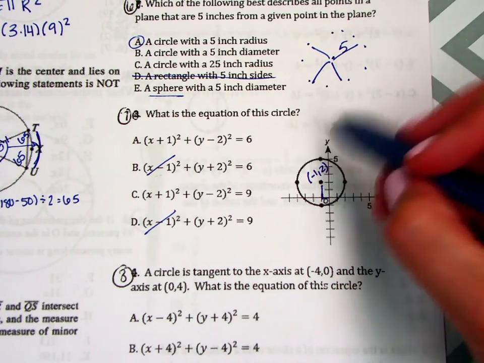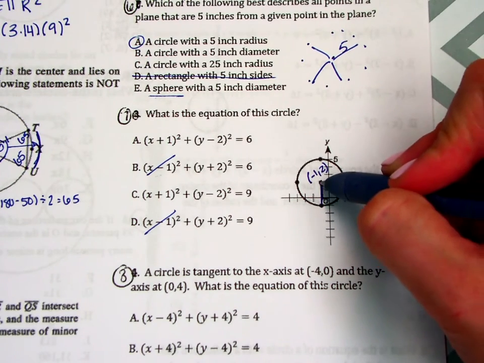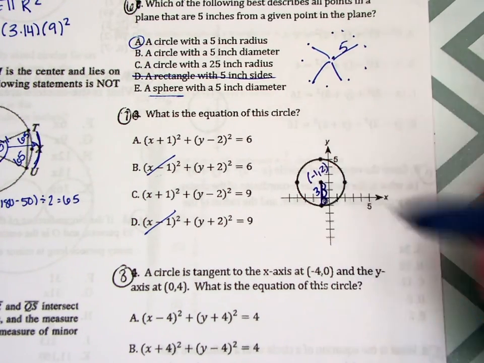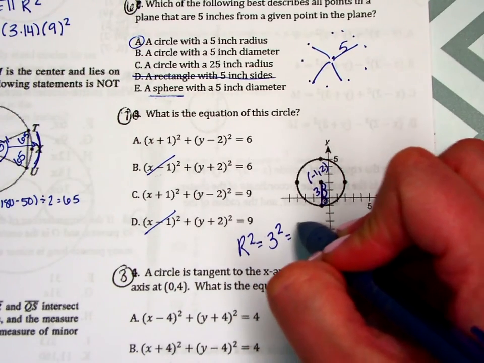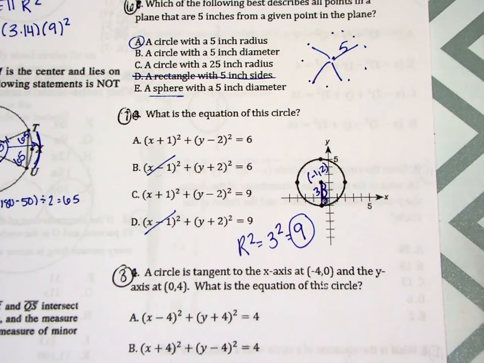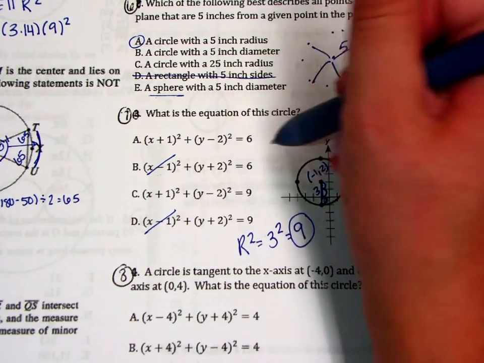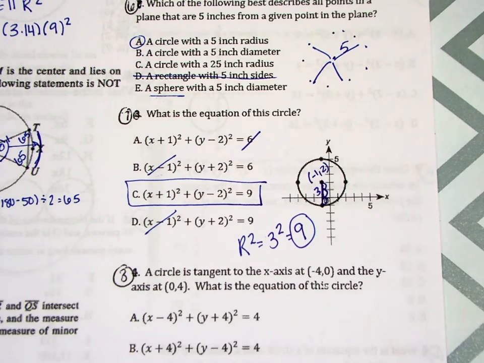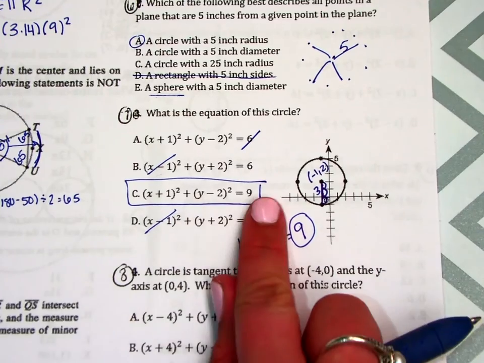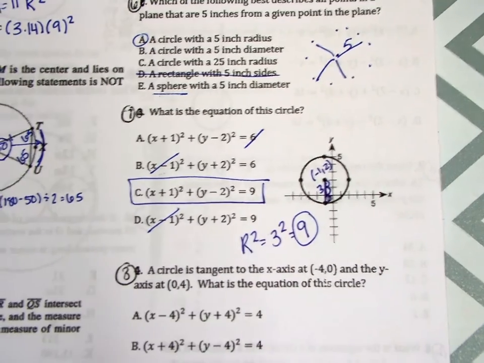Now to find the radius, I just count. So this distance is 1, 2, 3 units. Remember though, in the formula, it is r squared. So I'm looking for a radius of 9. Well, this 6 is out, and this is the only one that I'm left with. So just remember the formula for circles involves subtraction. If you plug in a negative, it will look positive. And we also always square the radius.